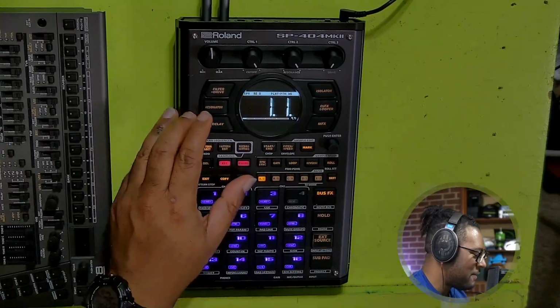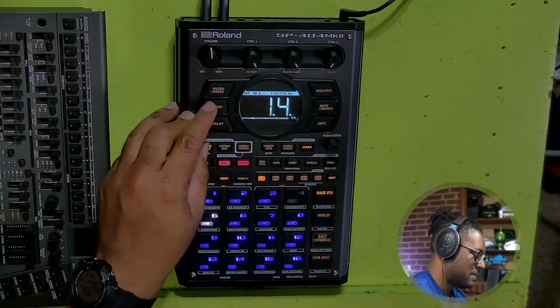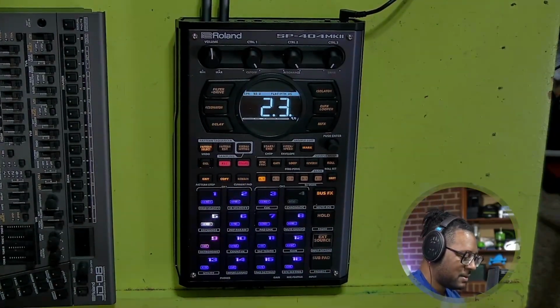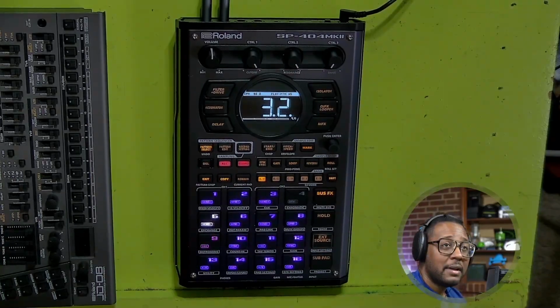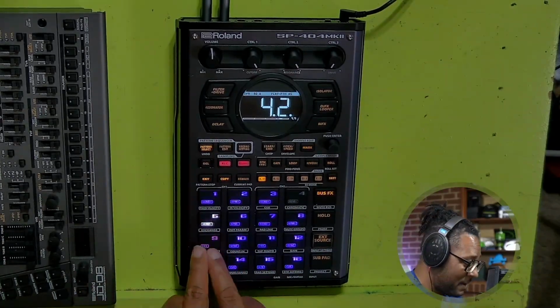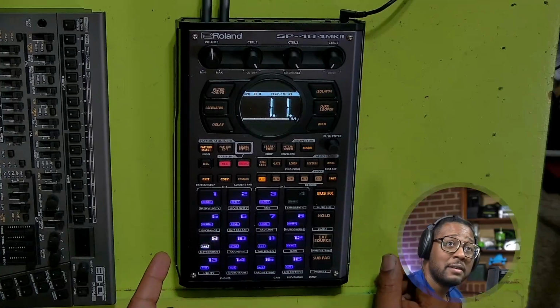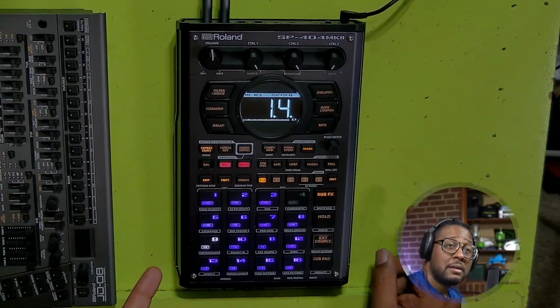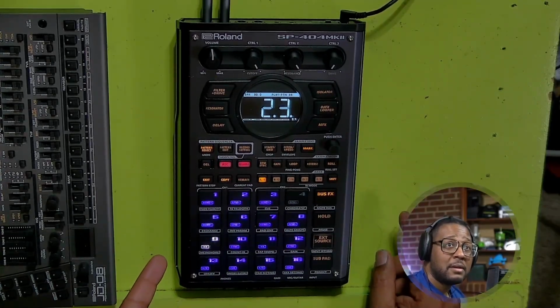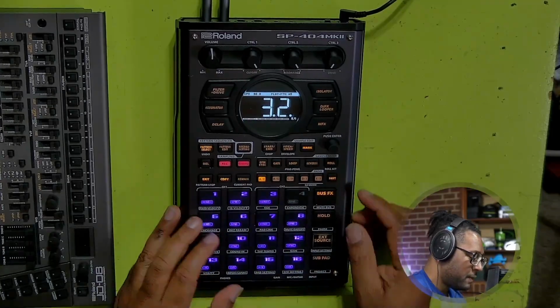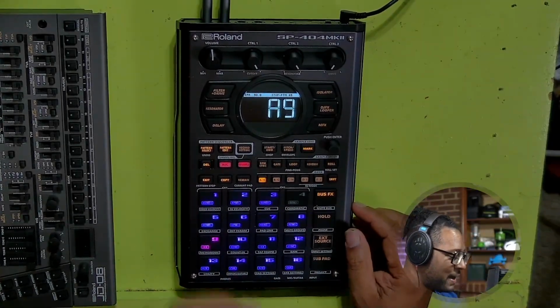I might let that ride for a little. And then I got a whole other beat right here. So this is beat number 3 right here. Now we're here. But just to break that down, what's going on.